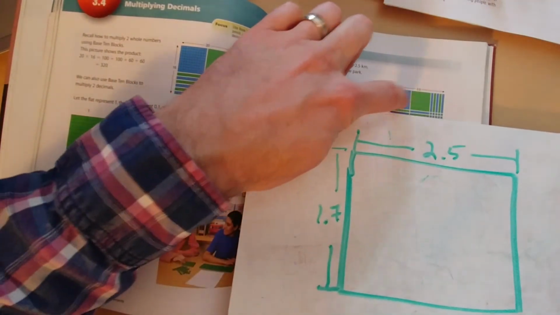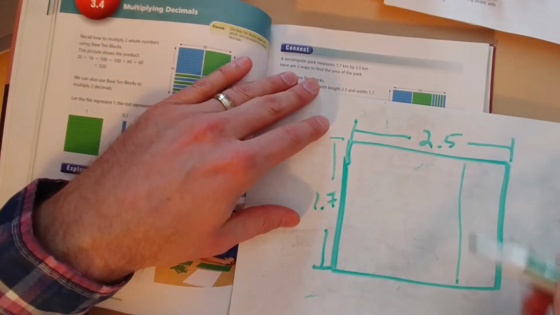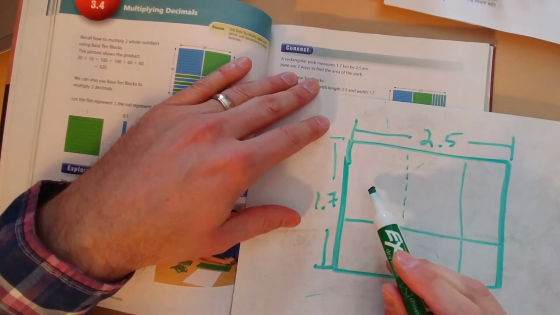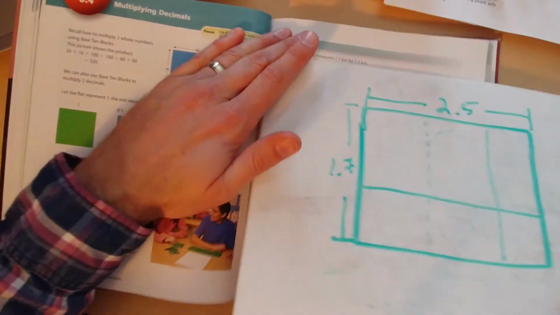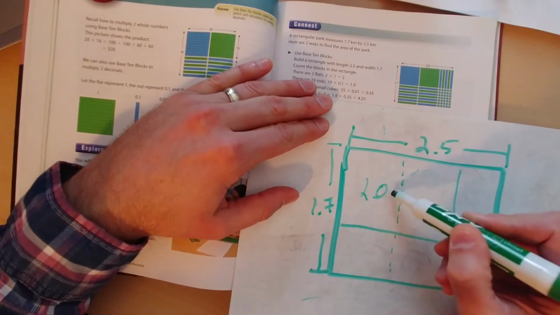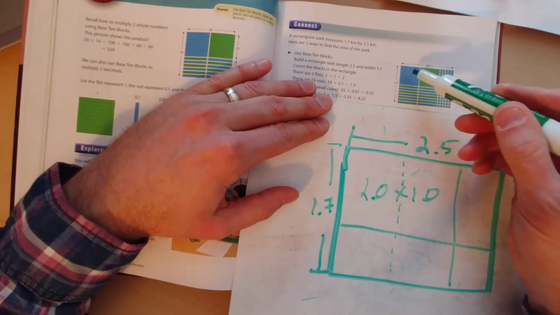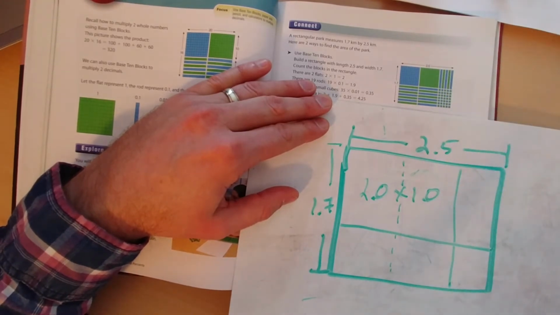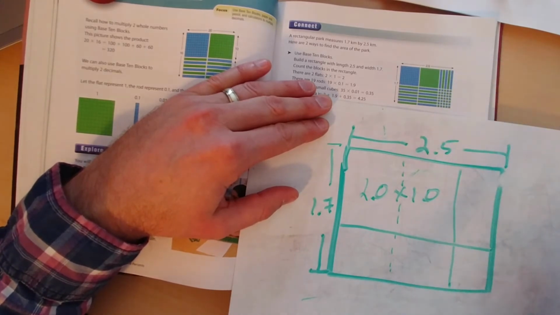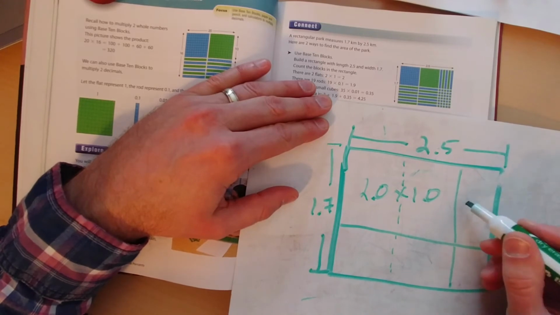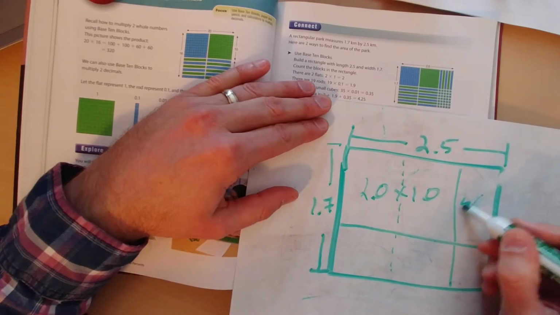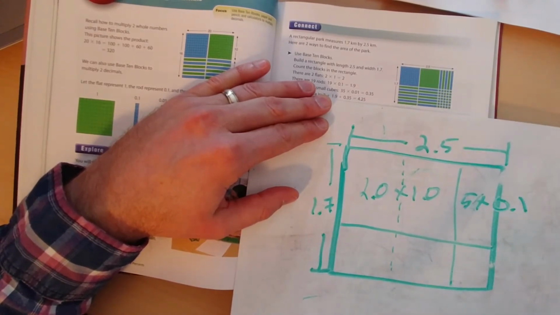When I look at this model, I have 2 whole pieces there. Do you see how I have 2 whole pieces just like that? Pardon me, I should make it a little better. Like this. So I have 2 times 1 kilometer squared. 1 kilometer, 2 kilometers. How many tenths do I have right here? How many tenths right there? I have 5 tenths, okay? So I've got 1, I could say 5 times a tenth.